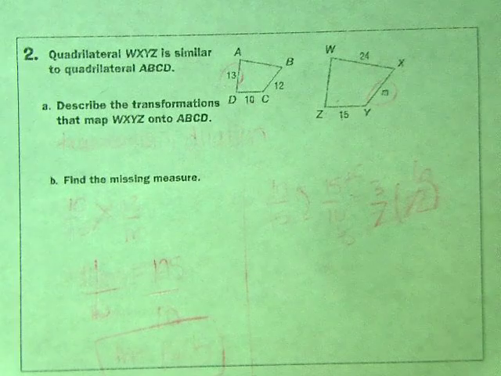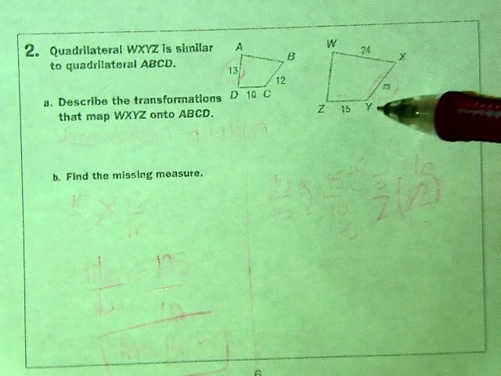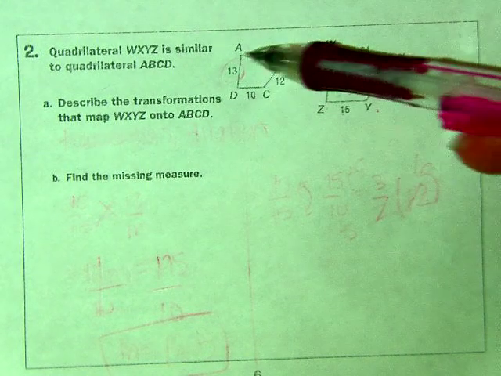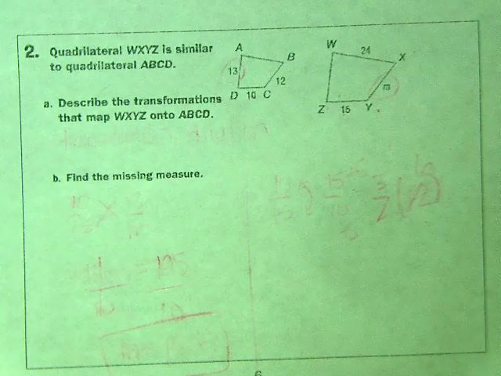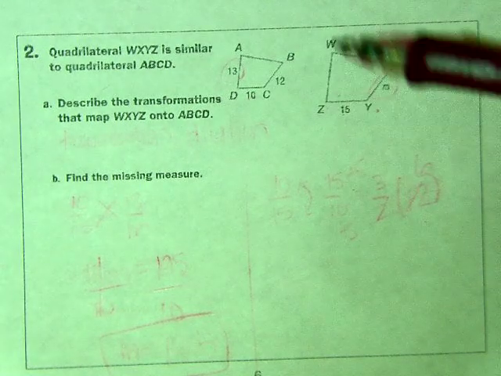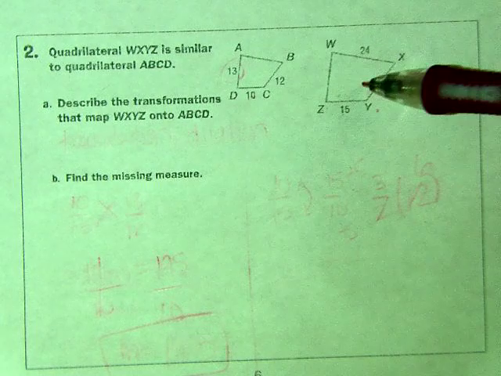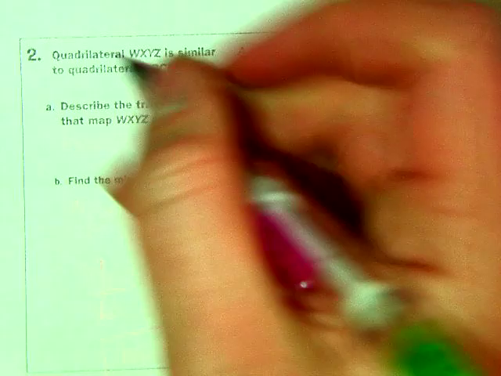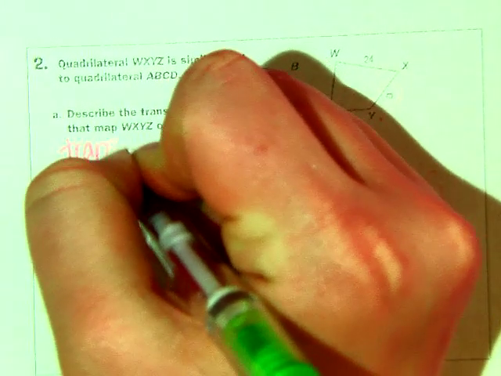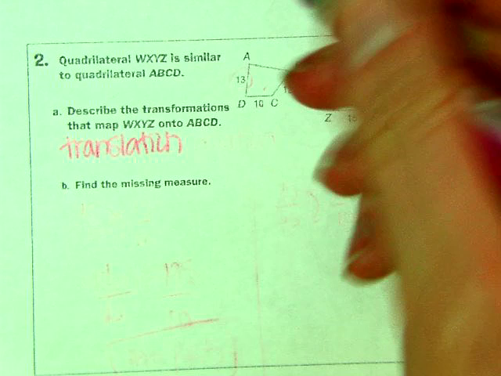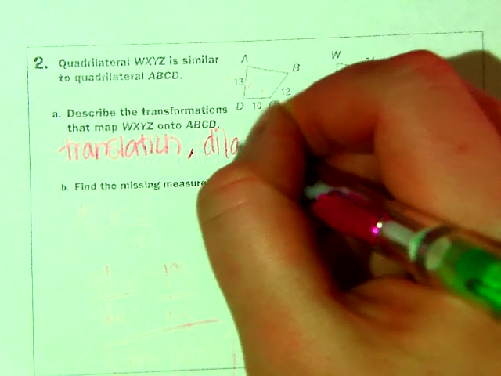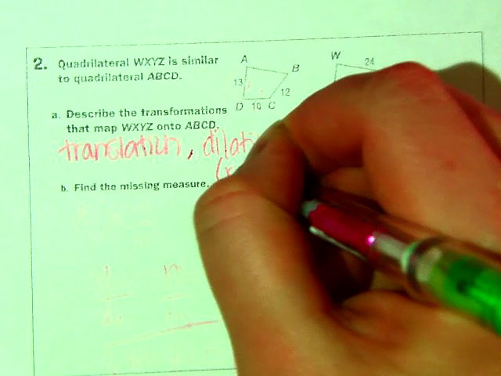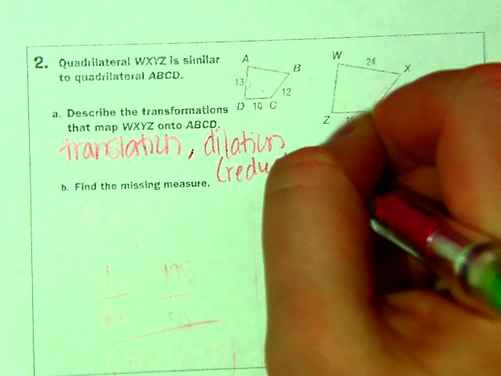Slide 6 says quadrilateral WXYZ is similar, so that we know that these are similar. So that means that the sides are in proportion, the angles are the same. Describe the transformations that map the big one onto the little one. Well, we would know that it has to get slid over. That's called a translation. And it got smaller. That's called a reduction, but we can call that a dilation is the better word. And I'm just going to put in parentheses, it's a reduction.